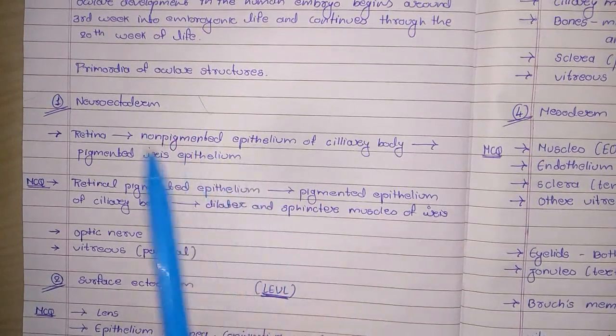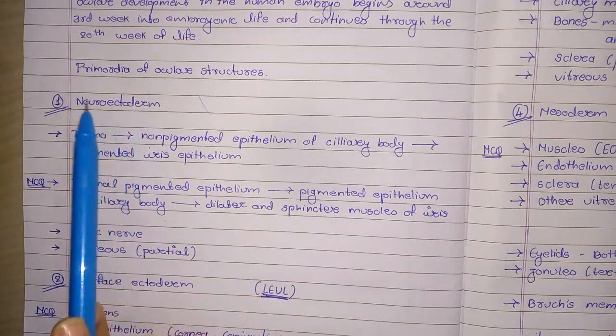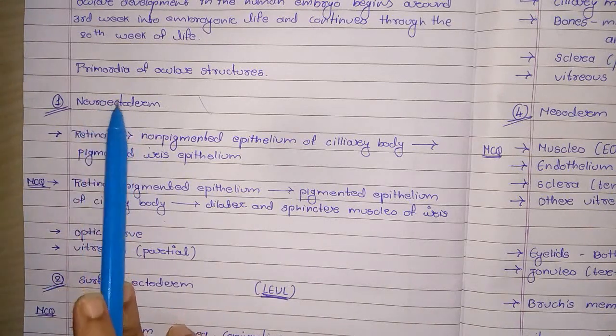As I already told you, neuro means the retina and ectoderm means the epithelium. So, the retinal epithelium.